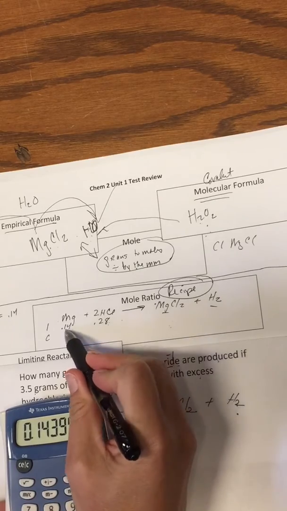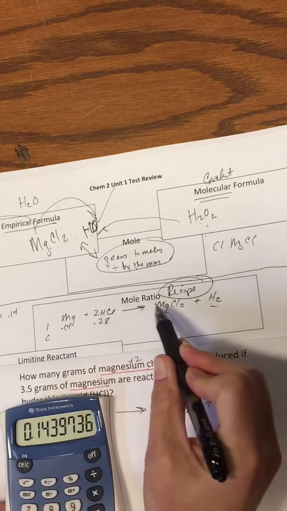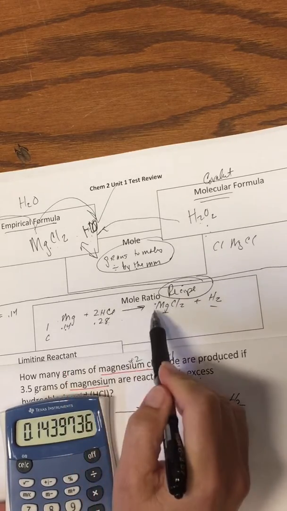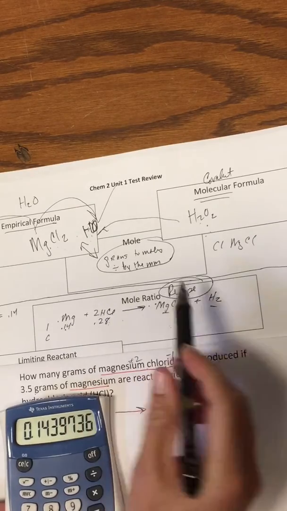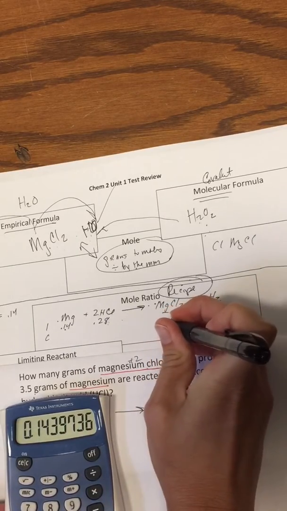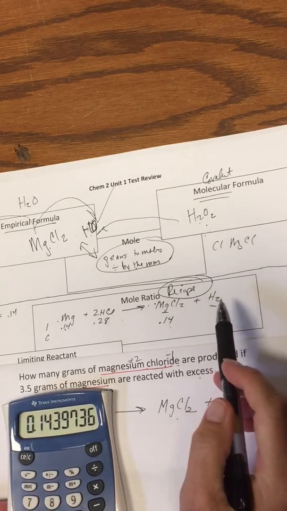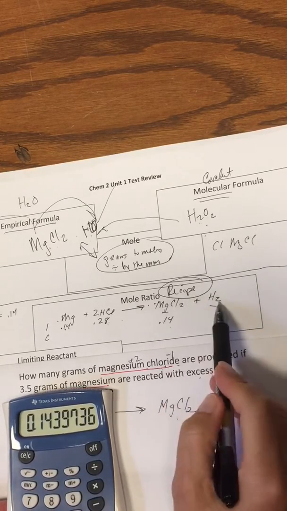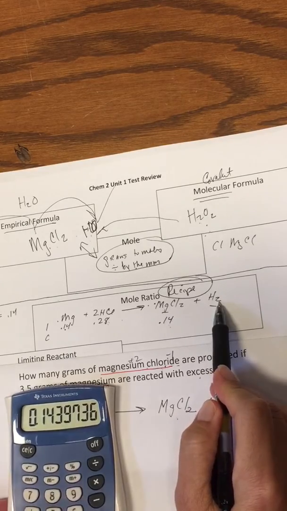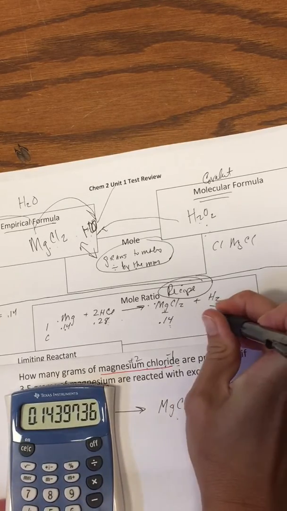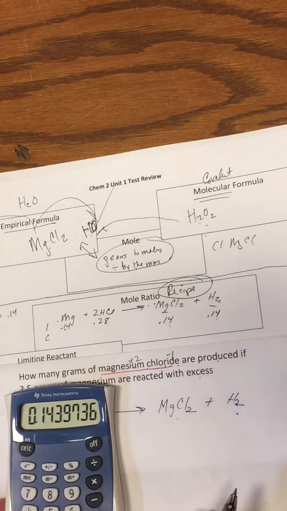For every 0.14 moles of magnesium, it's going to make 0.14 because it's a 1:1. That's easy enough. Okay, so we're going to make 0.14. Let's just go ahead and look at the other product, in case we wanted to know how much hydrogen. It's how much? Oh yeah, 0.14.